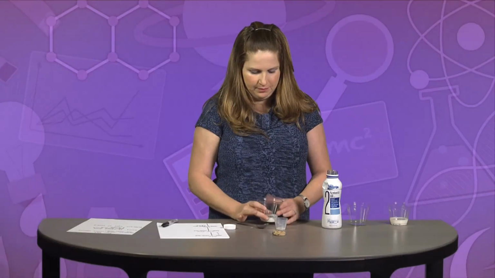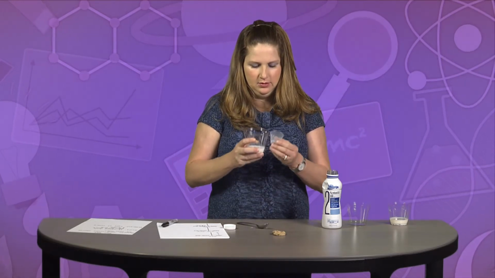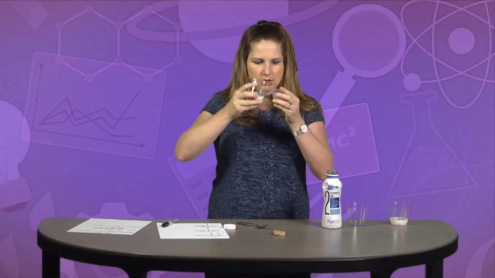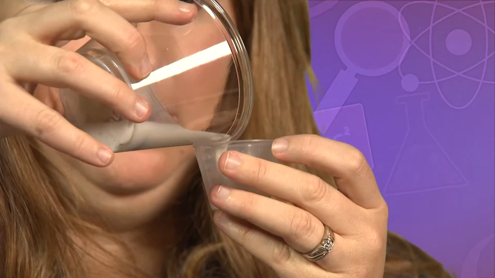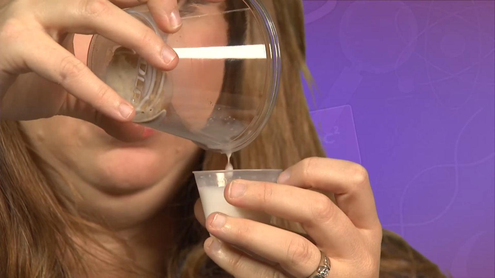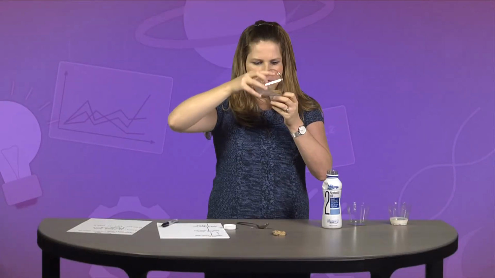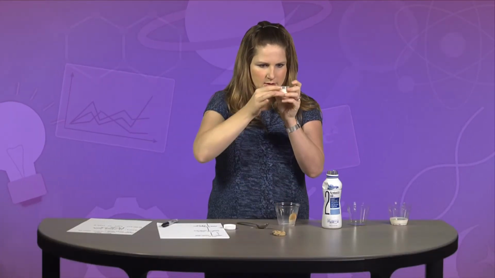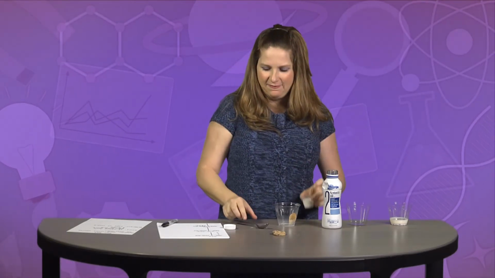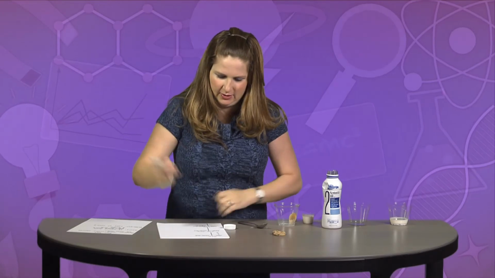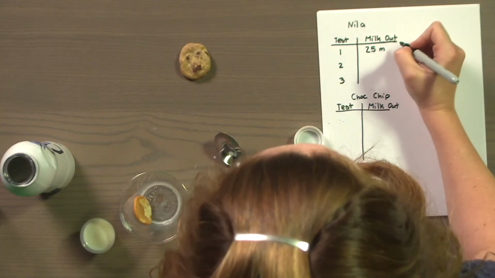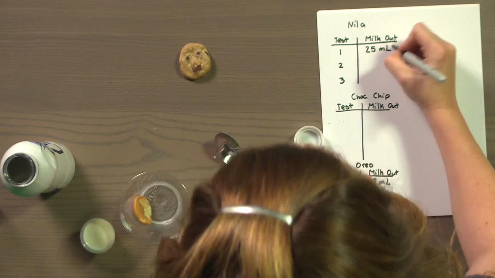All right. Oh, not the cookie. All right. Ooh, interesting. 25 milliliters came out of the vanilla wafer. Making sure to record my results each time.